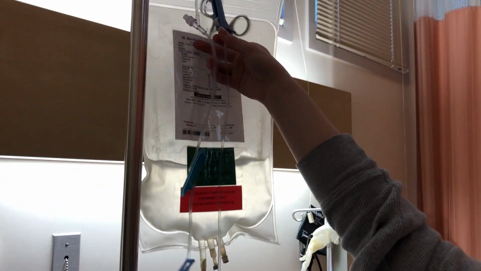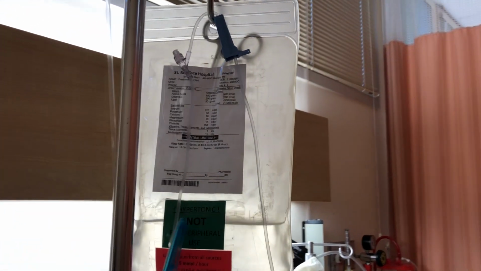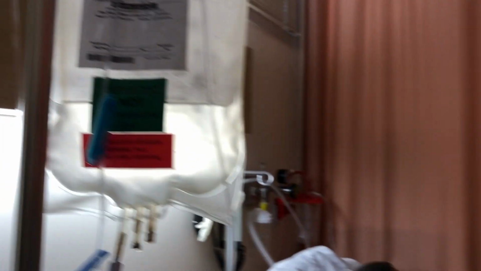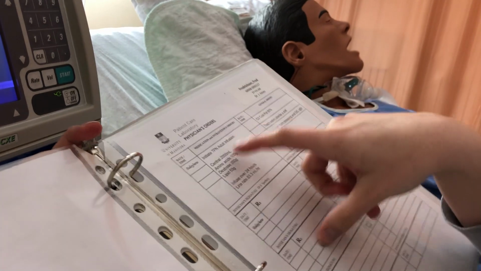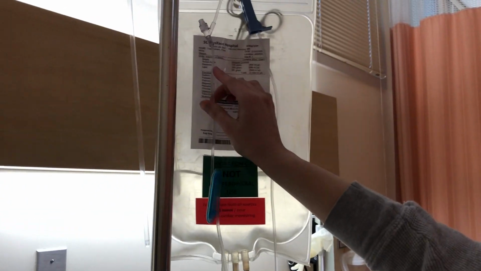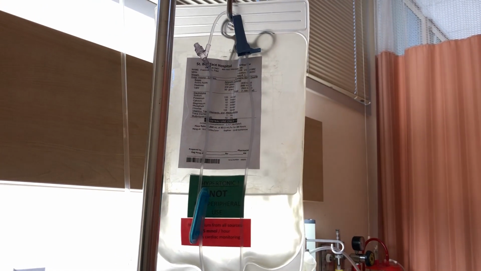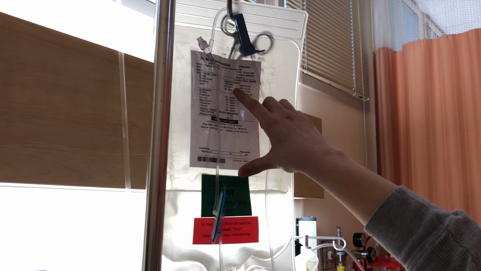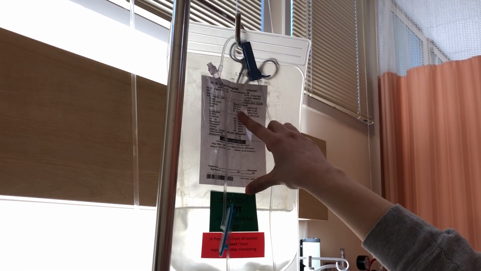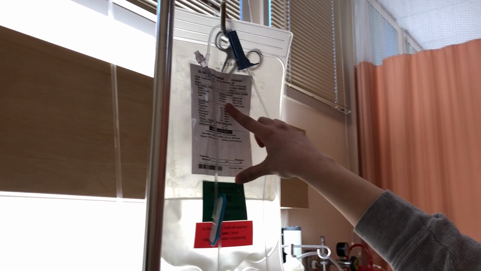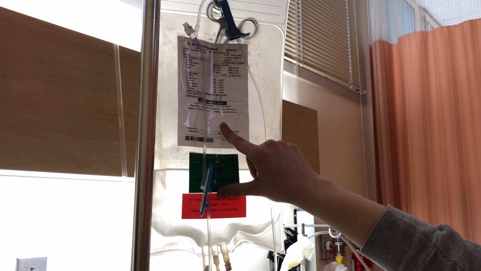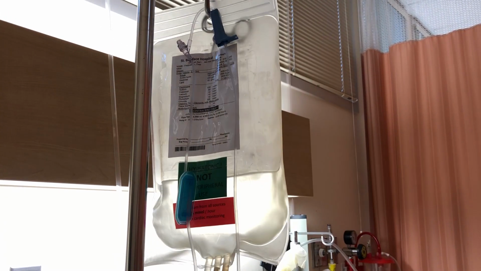I'm checking my bag here. Okay, so my physician order says initiate TPN infusion. There's a 2,000 ml bag for central. So 2,000 ml. Amino acid, 100 grams. So I have 100 grams there. Dextrose, 200 grams. So I have 200 grams. Lipids, 50 grams. I have 50 grams. And this is to infuse over 24 hours. So my line rate is going to be 83.3 mLs per hour.